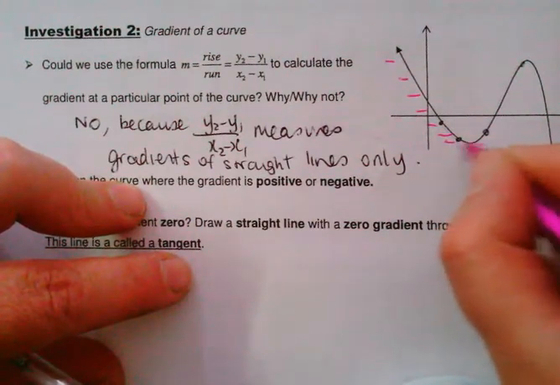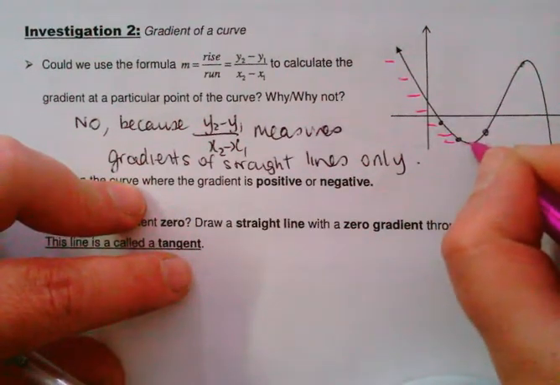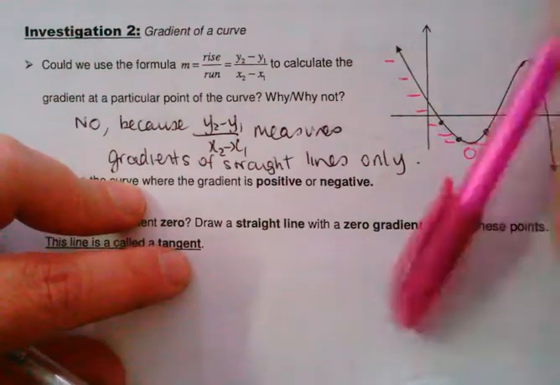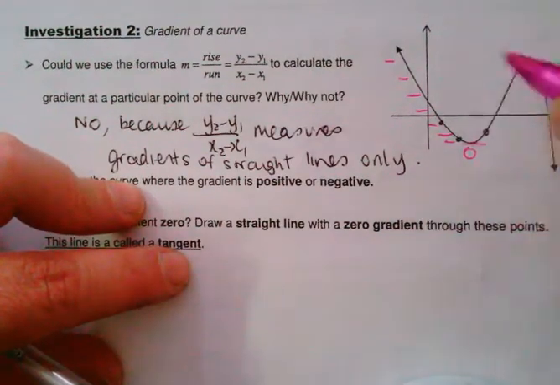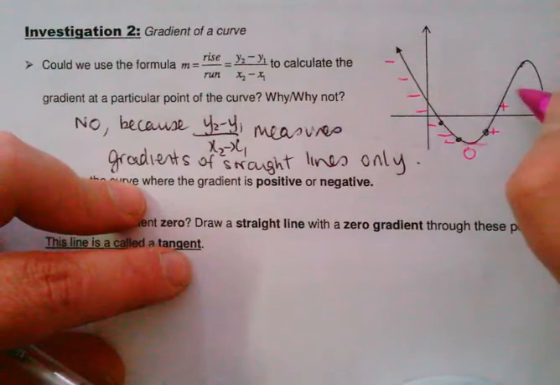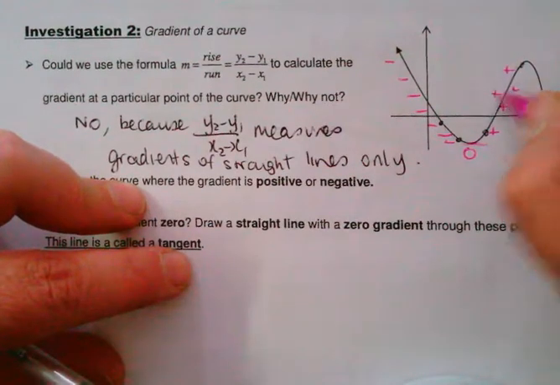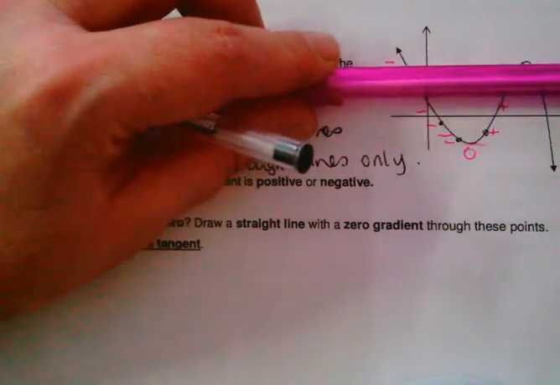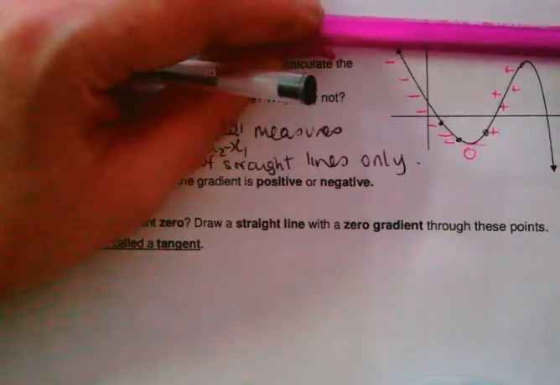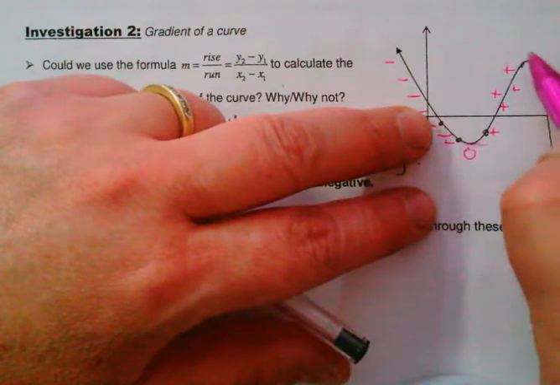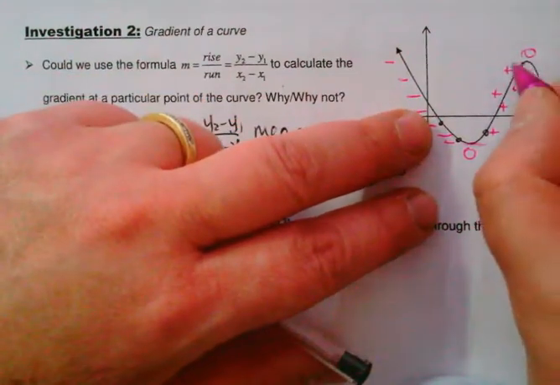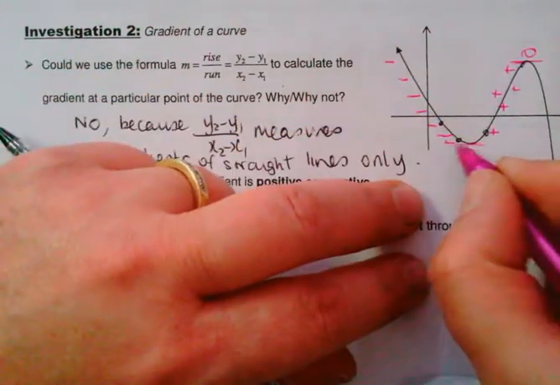What's the gradient down there? 0. What about this gradient? Positive, positive, positive, positive, all positive. What about here? When you want the gradient of the curve, you look at the tangent to the curve. So up here, the gradient is 0 because it's like the tangent to the curve.